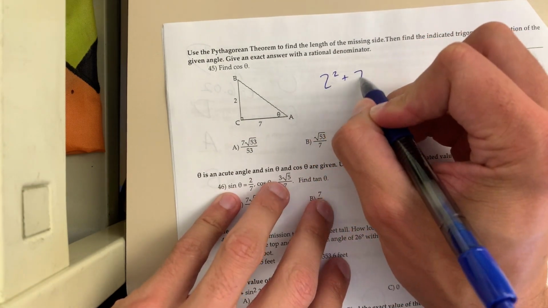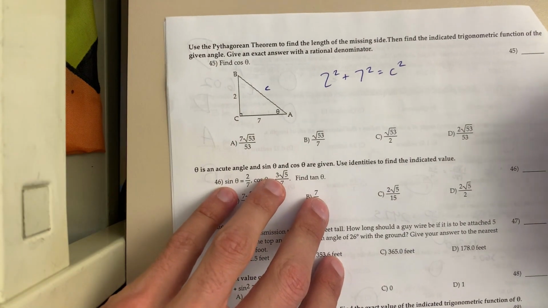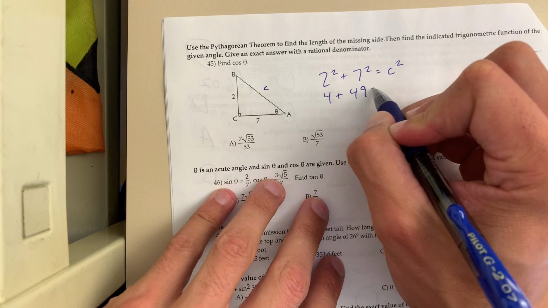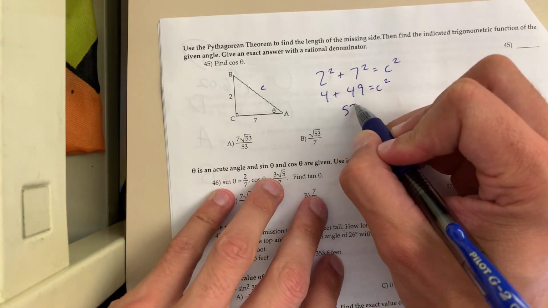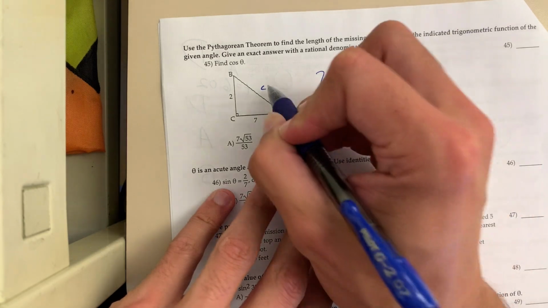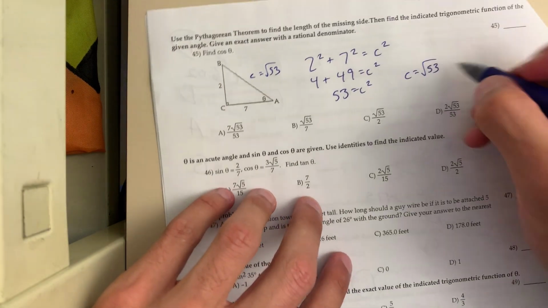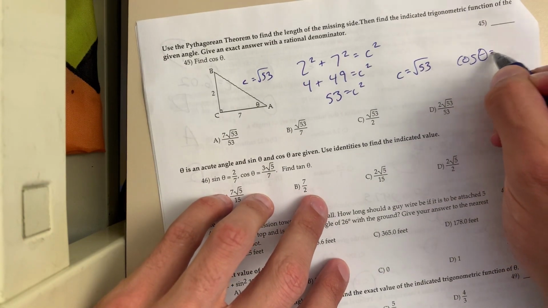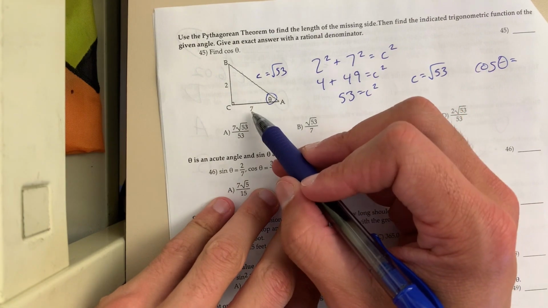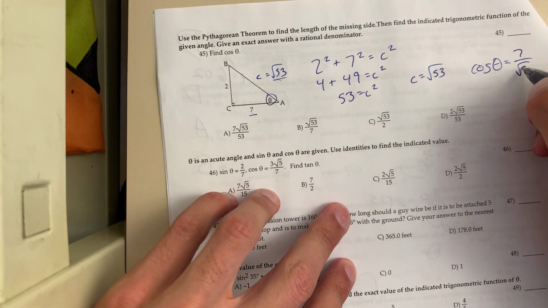2 squared plus 7 squared equals c squared. C, my hypotenuse across from my right angle, so that's my missing side. So it'll be 4 plus 49 equals c squared. 53 equals c squared, so c equals the square root of 53. That's my hypotenuse. So then from here, I want to think about, okay, how would I write cosine? Cosine equals adjacent. If this is my theta angle, adjacent 7 over hypotenuse square root of 53.